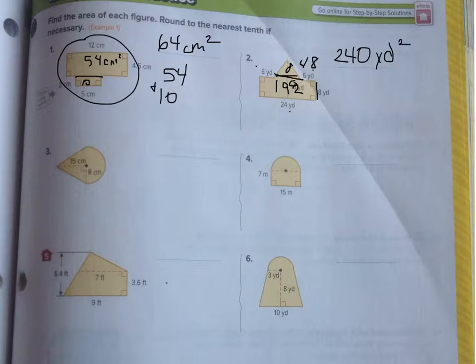For number 3, we will split the figure right here so that we'll have a semicircle and a triangle. Now for our semicircle, we will take the radius 8 and multiply it by itself and by pi, and divide by 2 since it's a semicircle, so we get our area for that to be 100.5 because we rounded to the nearest tenth.